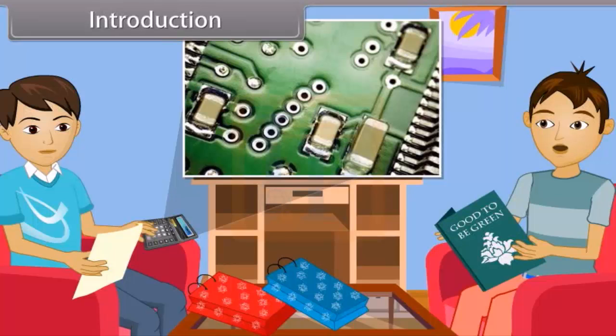Okay Amar, now I understand the basic concept of a calculator. It's quite interesting and I want to know something more about it. Students, today we will study semiconductor electronics.